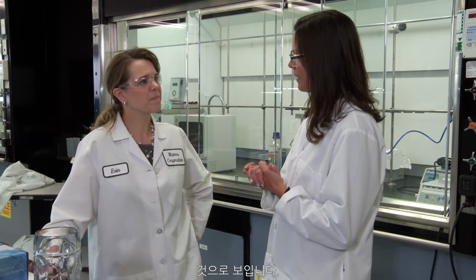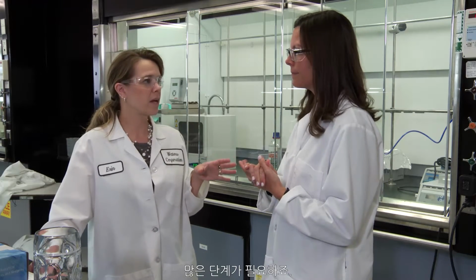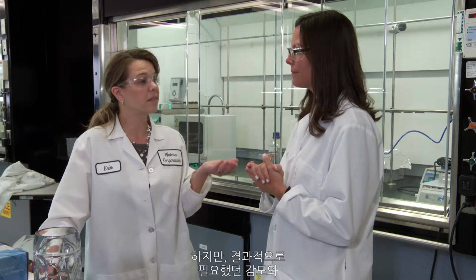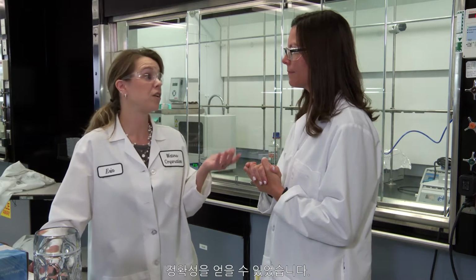Wow, that does sound pretty complicated though. There seem to be a lot of choices that could lead to variability. Well, it is a pretty complicated process, lots of steps and everything, but the end result is that you've got the sensitivity and the specificity that you need.